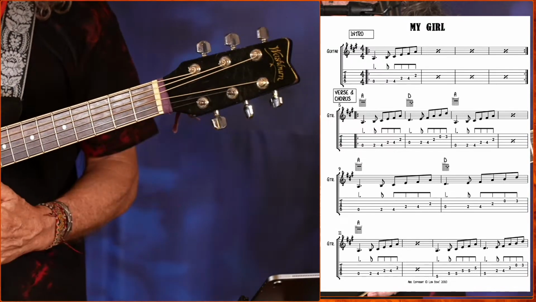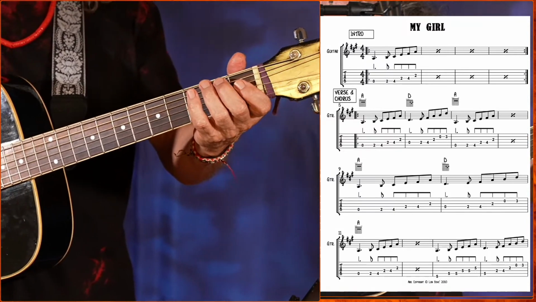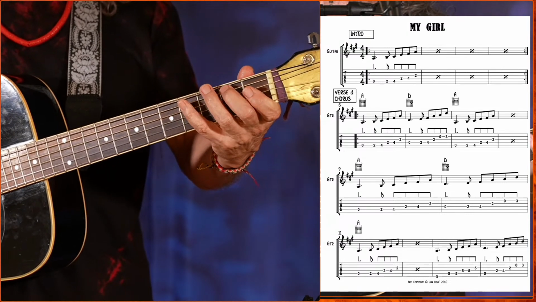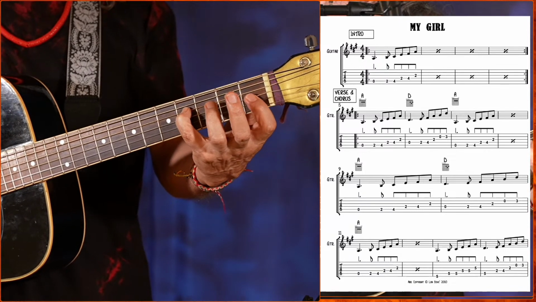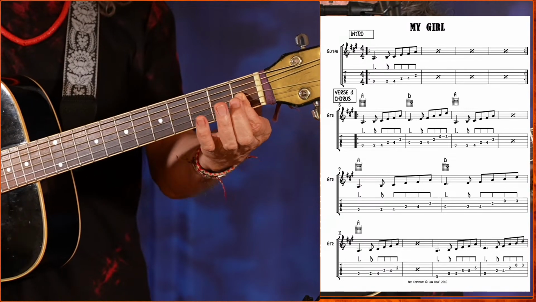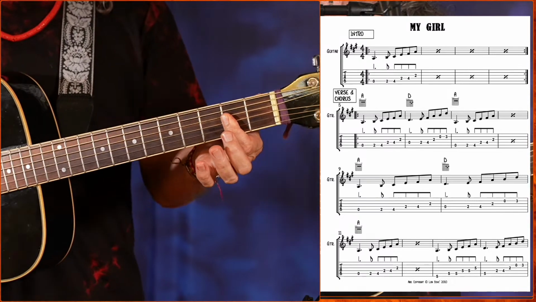So here we are. This 5th string is an A. Okay, so we're going to go A, 1, 2, 3, 4, 5, 6, and then right before this, on the first fret of the G string, 7, 1.